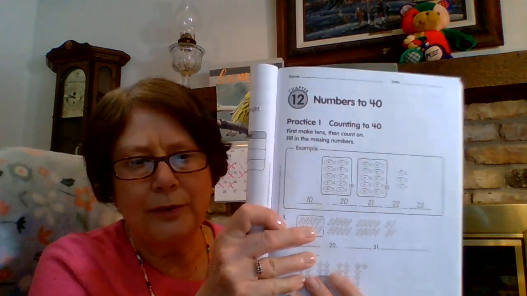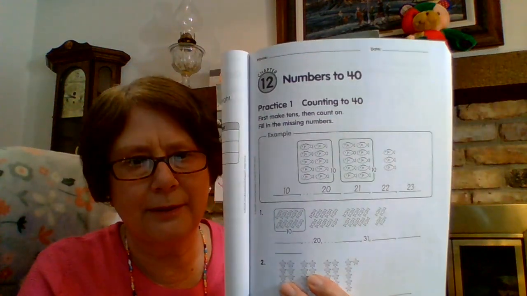So what they ask you in this chapter is to circle groups of 10. What that means is you count 10 items and you put a circle around it. And then you know there's 10 in there. You don't have to count it every time. And then you count by tens, and if there's any left over, those are the ones. So the example in our book looks like this.